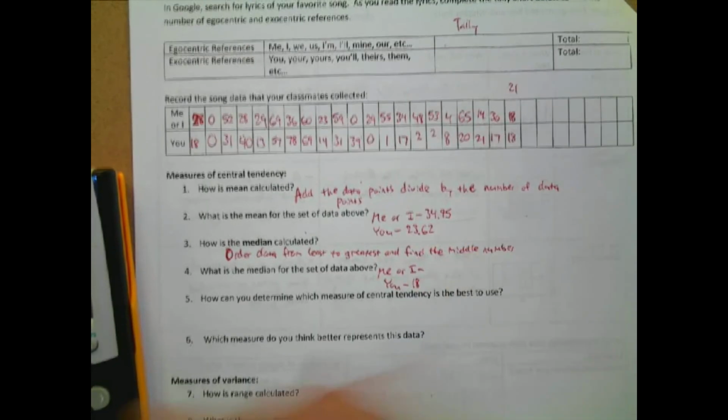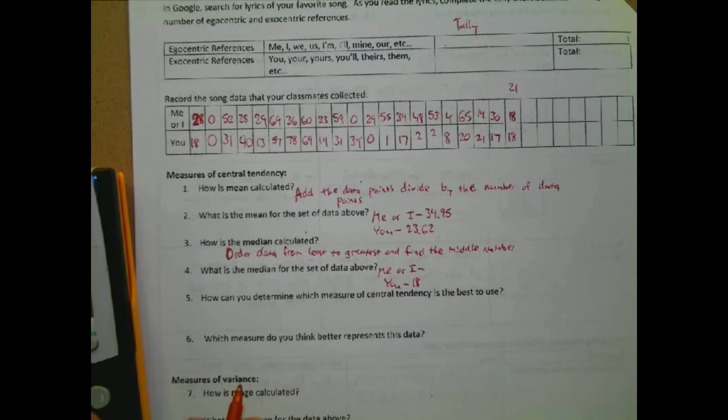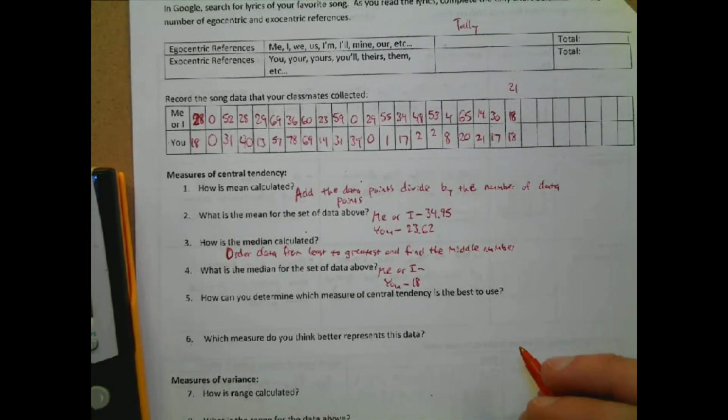What if there are 2 numbers that are in the middle? Add them both up and divide by 2. Exactly right. Okay, so it asks for the median for the set of data.